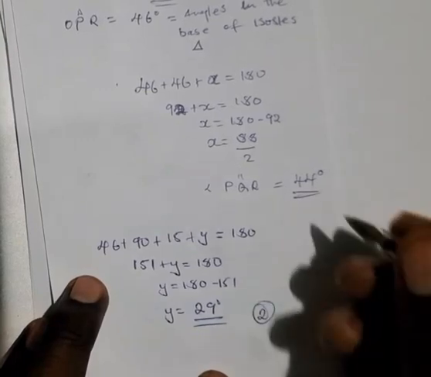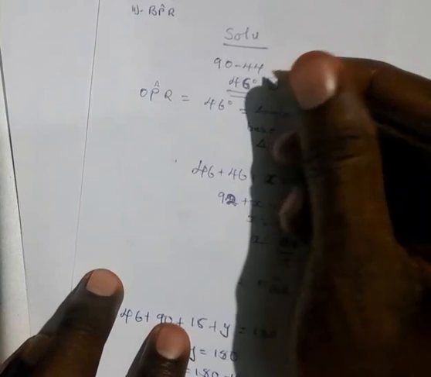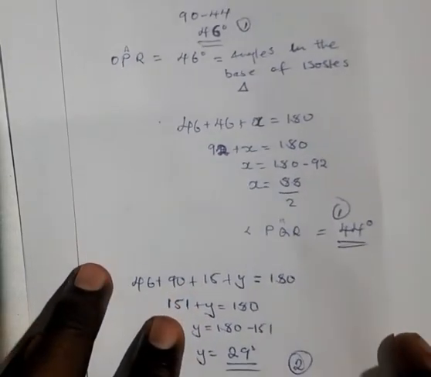So 2 marks here, 1 mark there, and 1 mark there. You don't want to lose these marks. 4 marks under one topic.